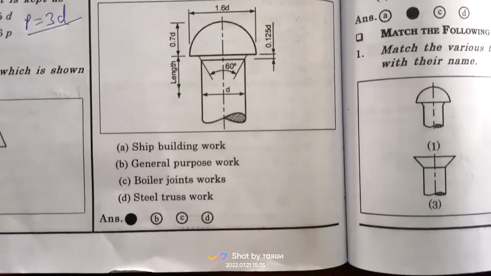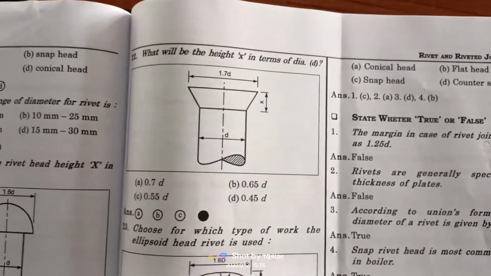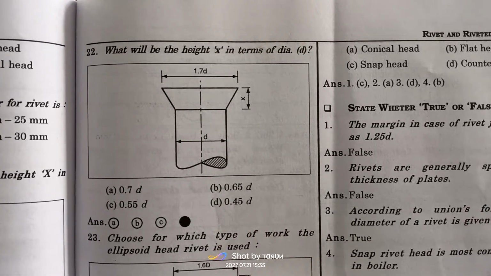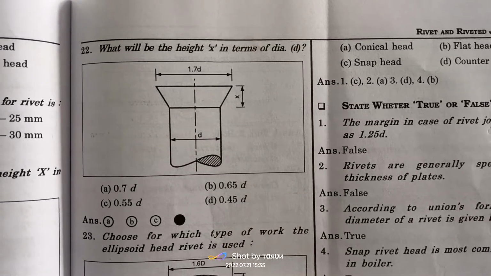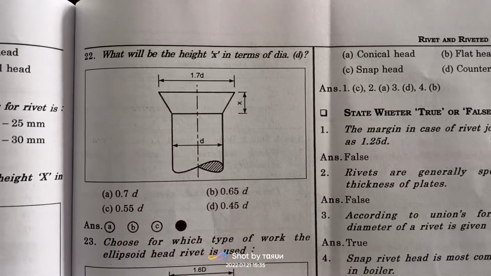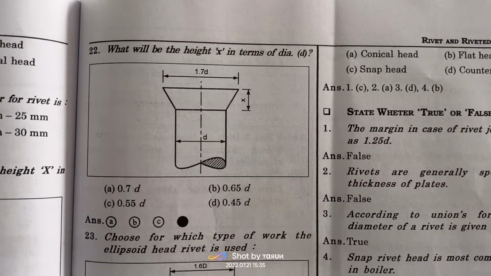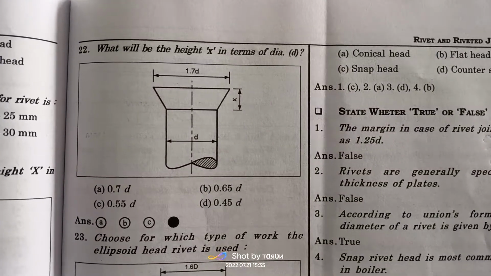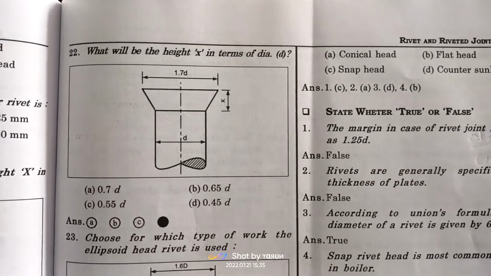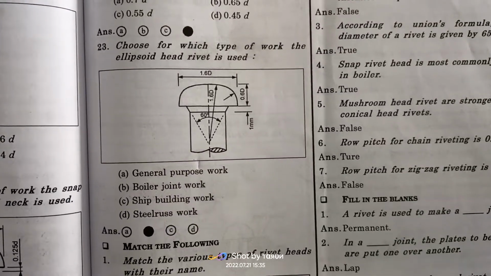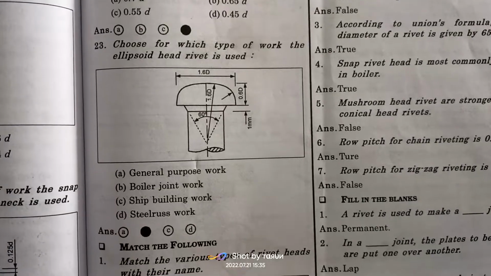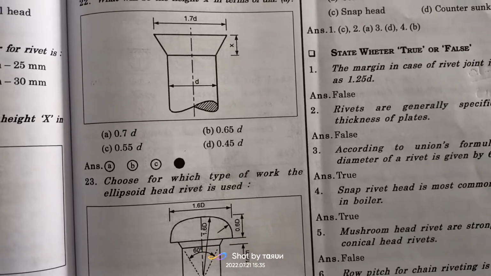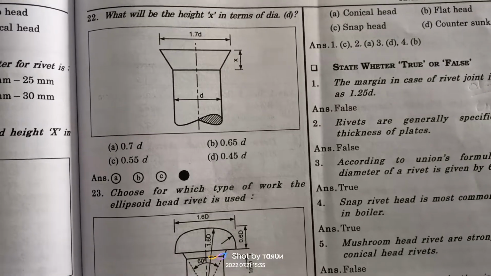Question number 22. What will be the height X in terms of diameter? Height X, this is 0.45 D. This X is 0.45 D. So the height of the head is 0.45 d.